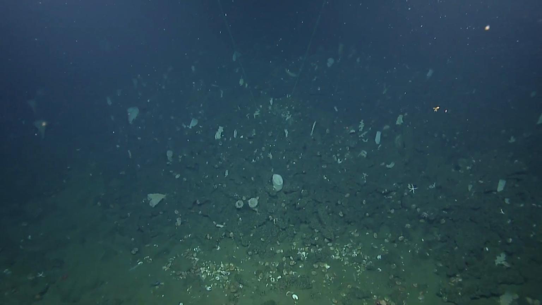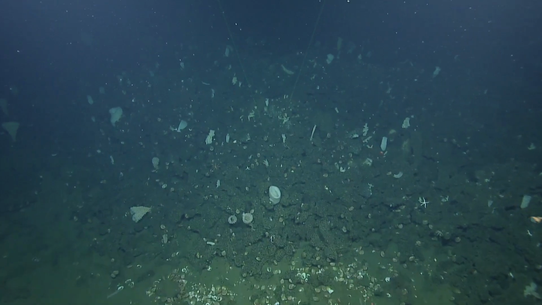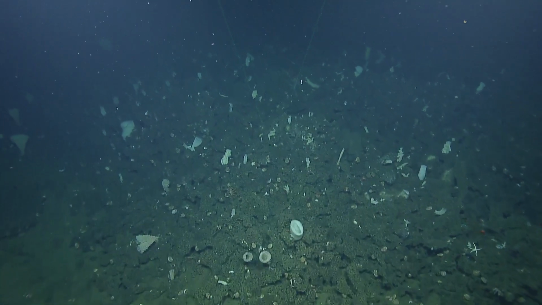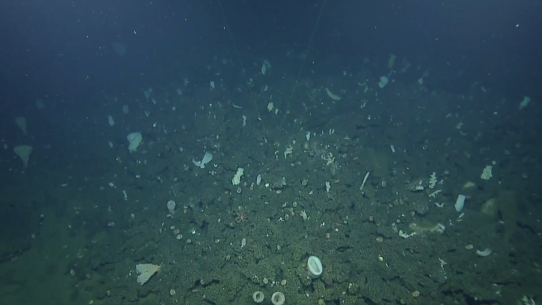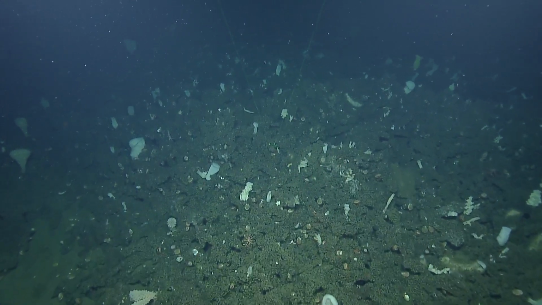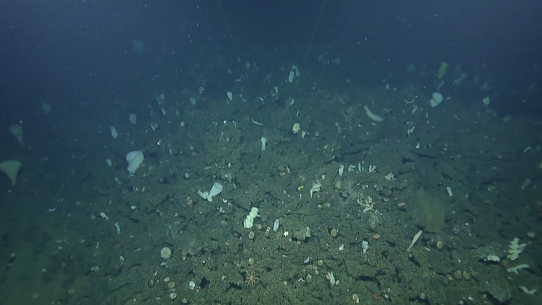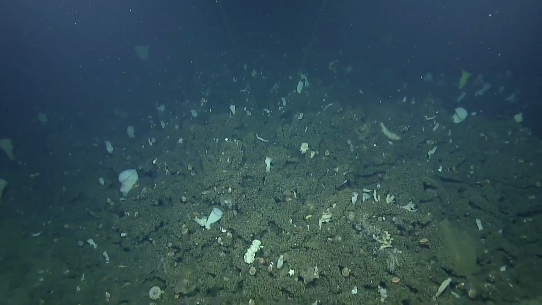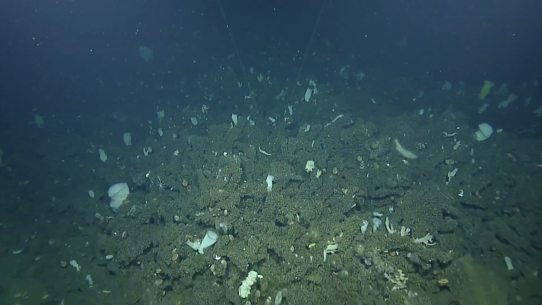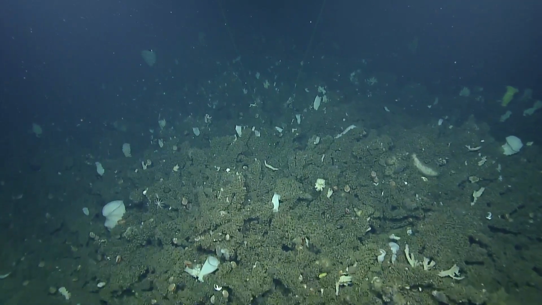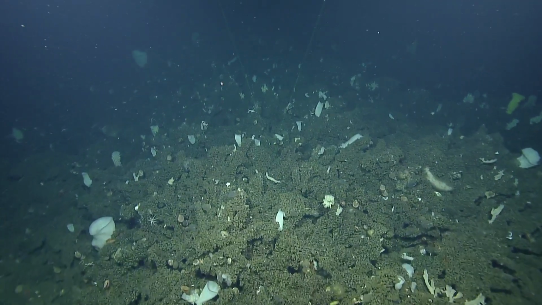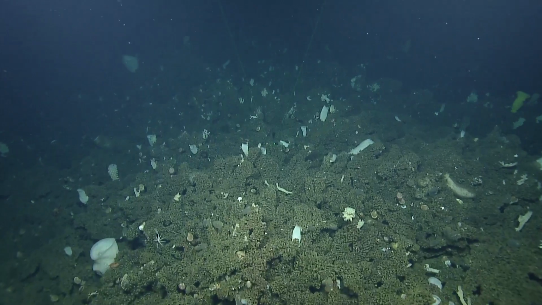This looks more like a creek bed of mud, lots of shell fragments, but it still continues. Still going. Wow. Bit of a current.